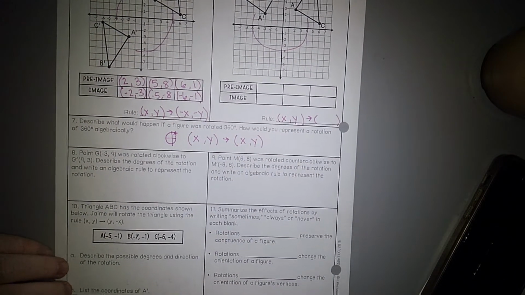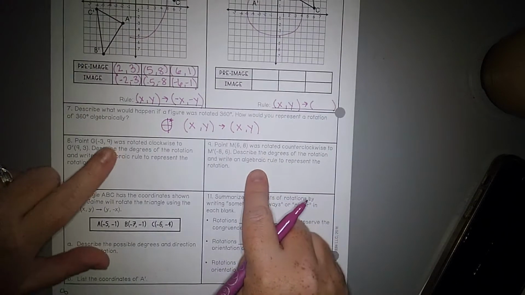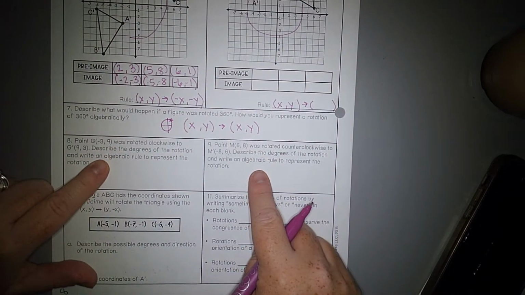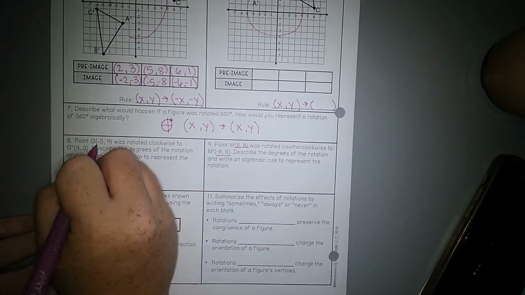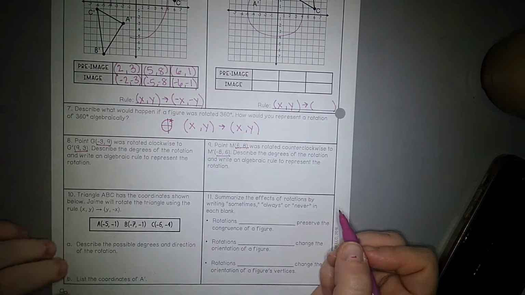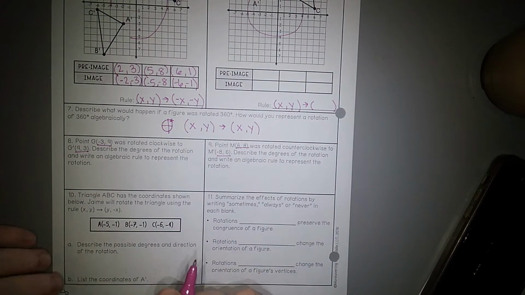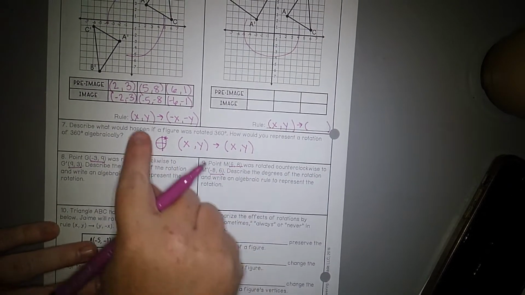Using what we know about rotations, we need to figure out how many degrees our image was rotated. So this gives me an x and a y and the new x, y, based on the rules we wrote down. So we have this one written down. This one we don't.